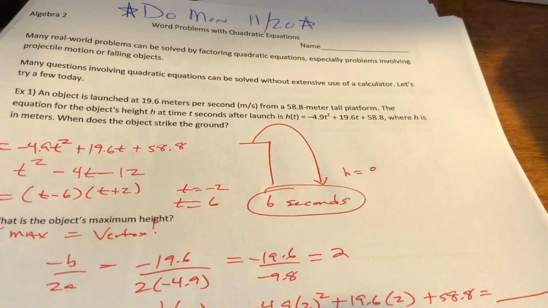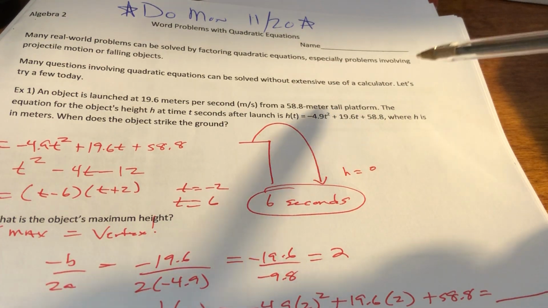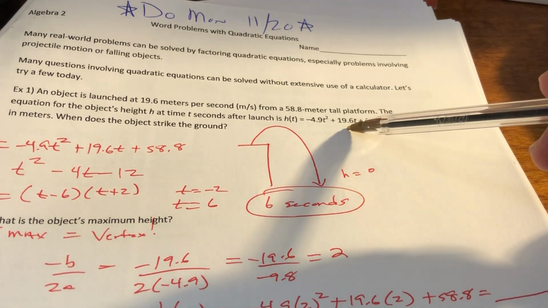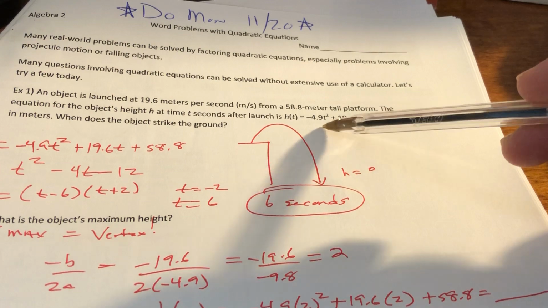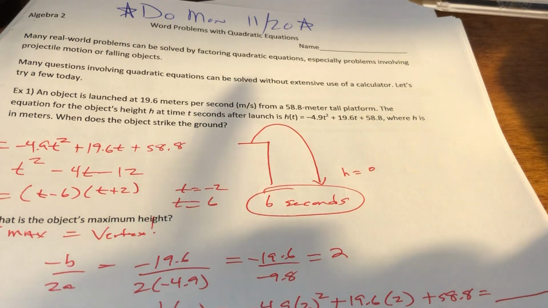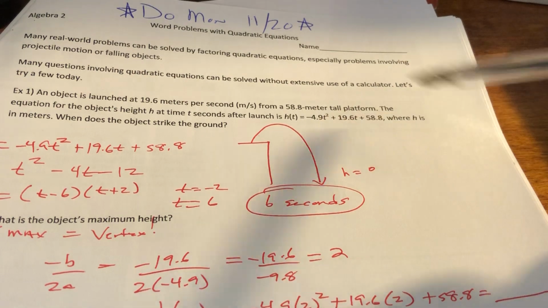So here's the situation. An object is launched at 19 meters per second from a 58.8 meter platform. This formula here, not made up, folks. This is the initial velocity. This is the initial height. And if I take the second derivative of this, I will get negative 9.8 meters per second squared, folks. That is gravity here on Earth. So that number is not made up, and we'll learn more about that in calculus.